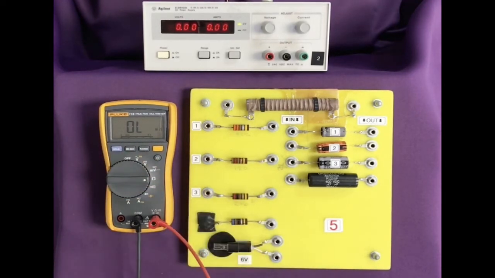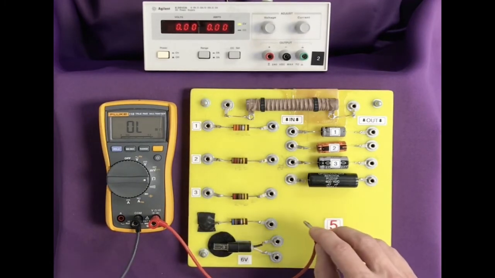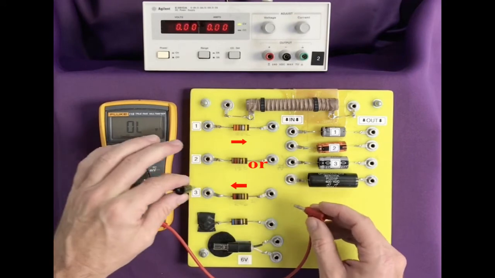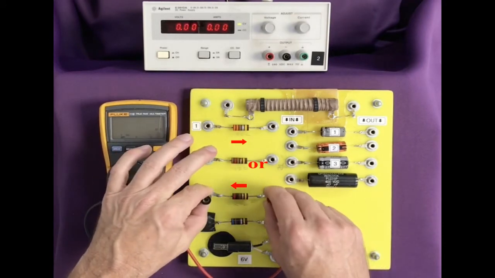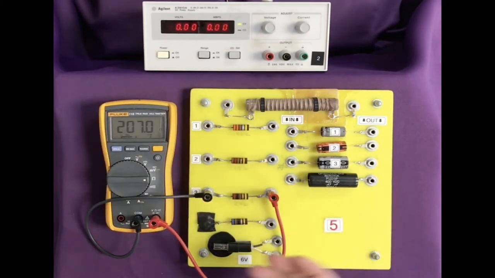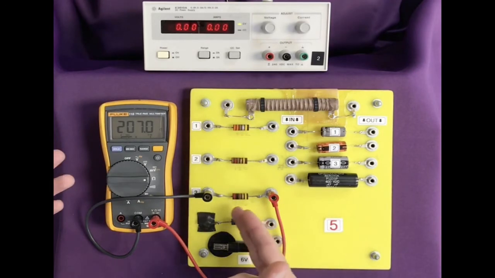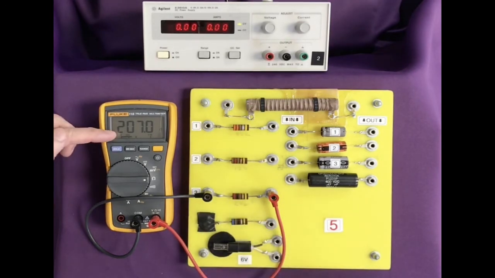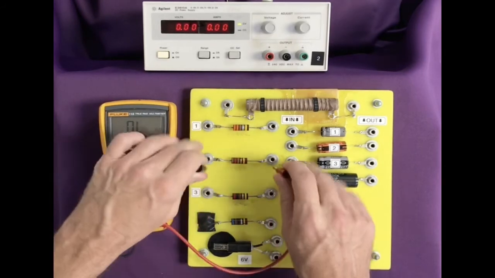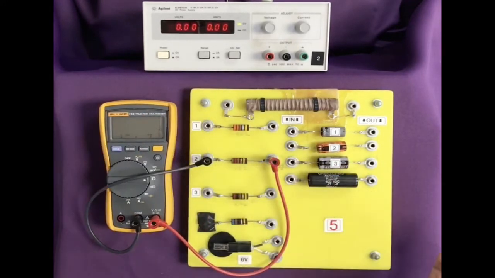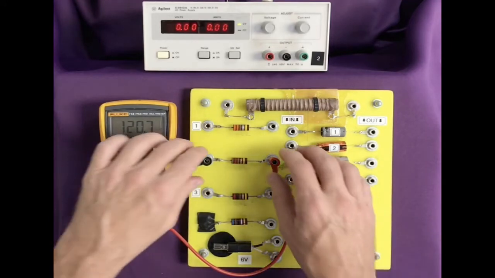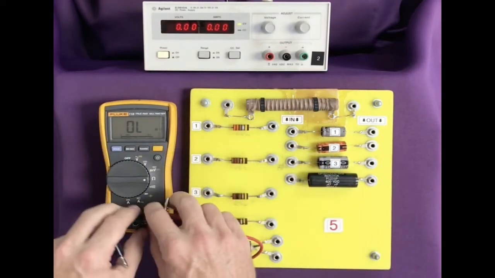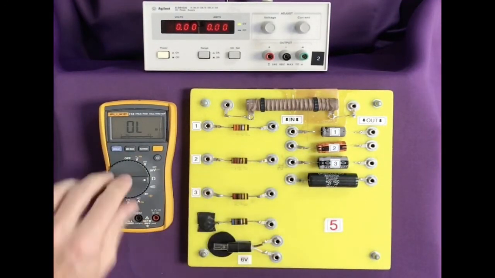And we're going to come in here, and the resistor doesn't care which way you go through it, so we're just going to measure across here. That one is a 200 nominal, I know that, but it's 207 ohms. And we can just go right across and measure ohms of all these resistors. And that's how we use the meter for resistance.